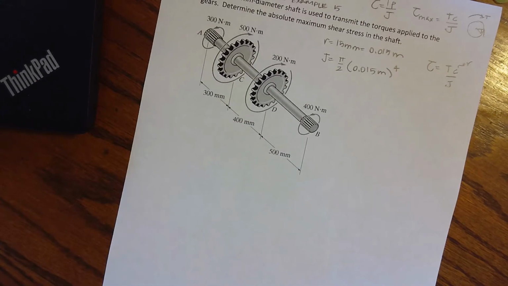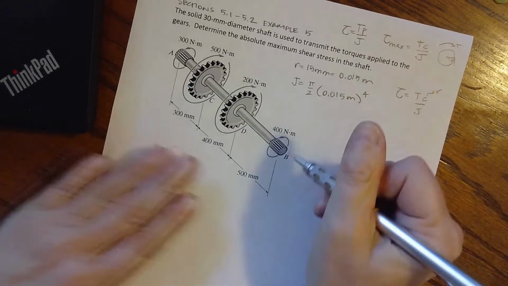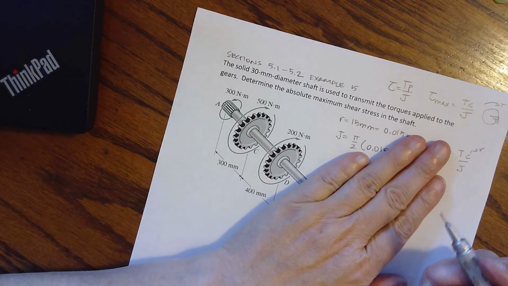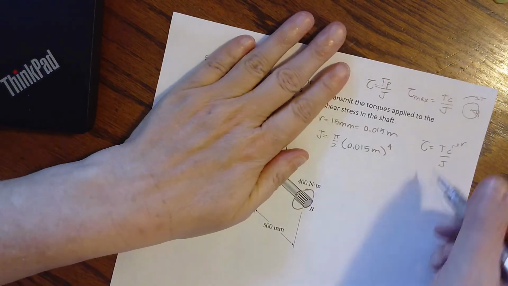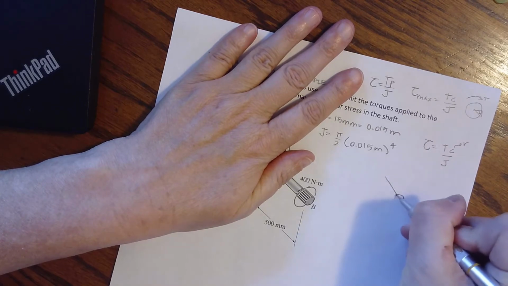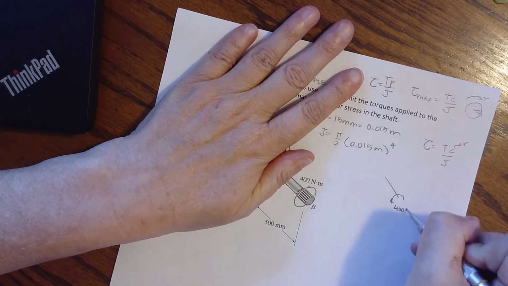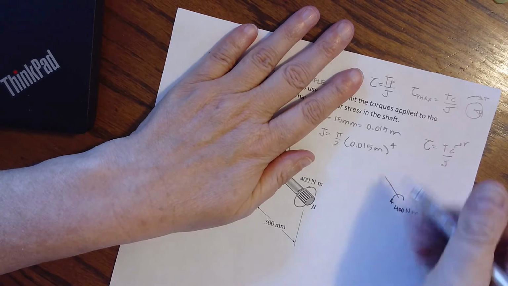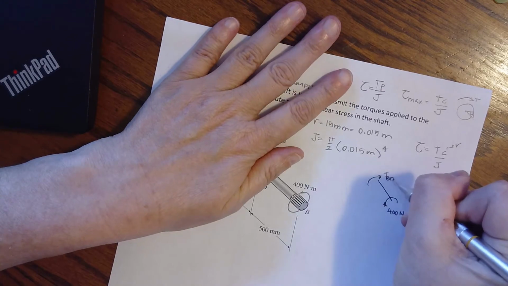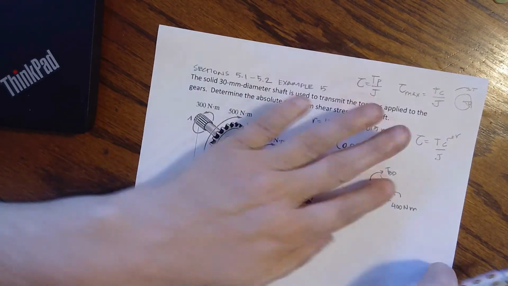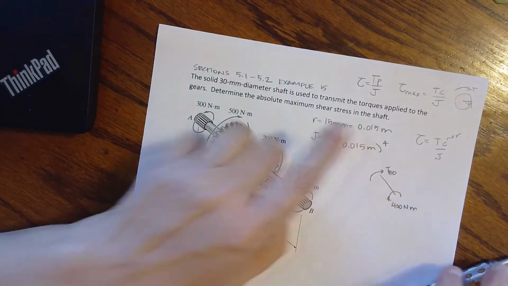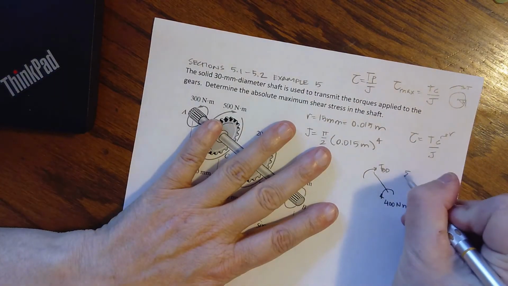So let's start with free body diagrams. I can start from either end. I'm just going to start from the front, and I'm going to look at just this part, and that's a lot less work. So we have 400 Newton meters in this direction, and we're going to assume positive torque from B to D. Because remember, if I'm looking here, positive is into the paper. And then we're going to sum those torques.